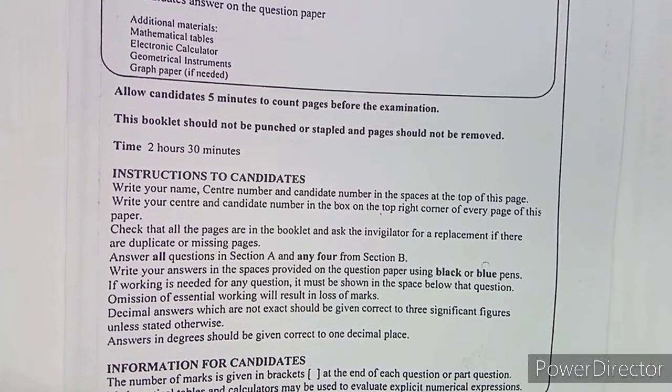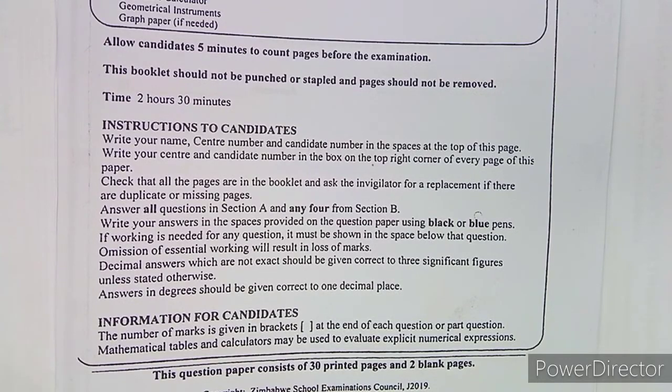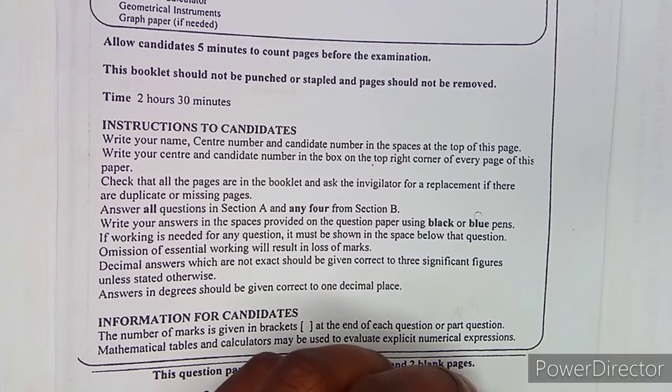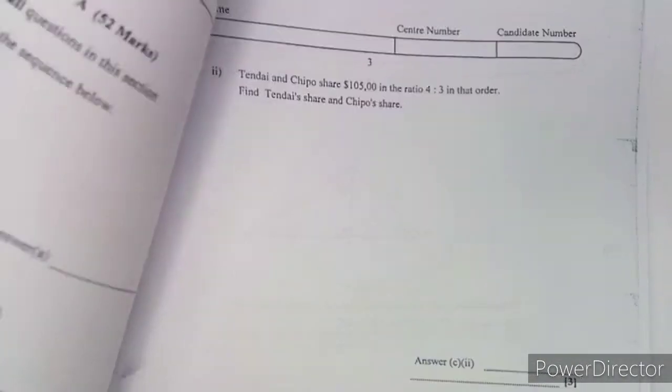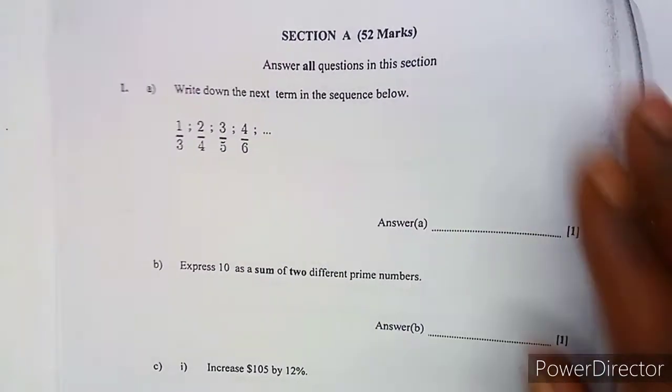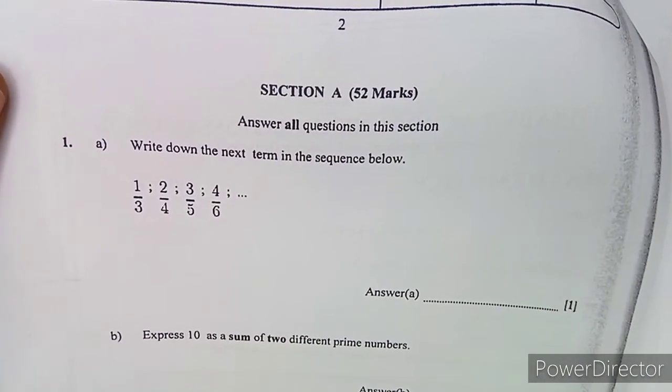So we just need to know the instructions and the information when you are answering these question papers. Okay, so quickly rushing into this question paper, we are given the first question, that is section A, which is carrying 52 marks. Guys, take note, this is 52 marks.